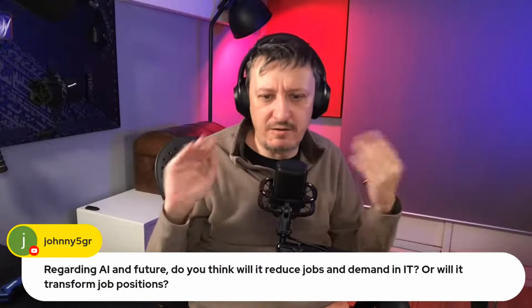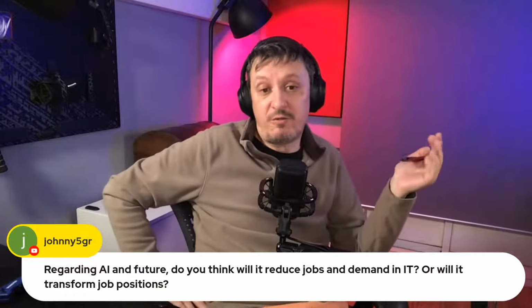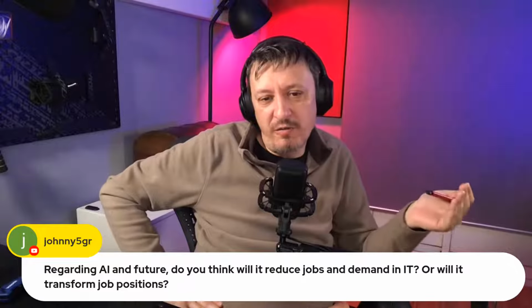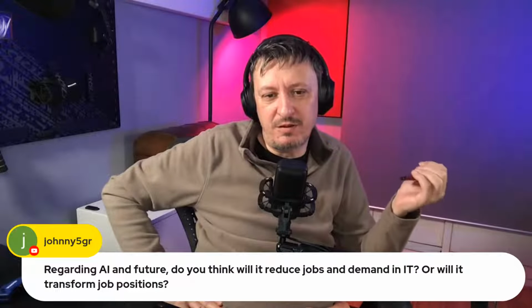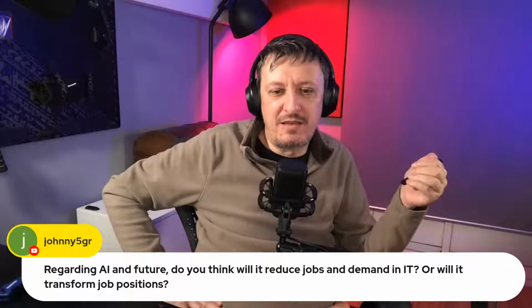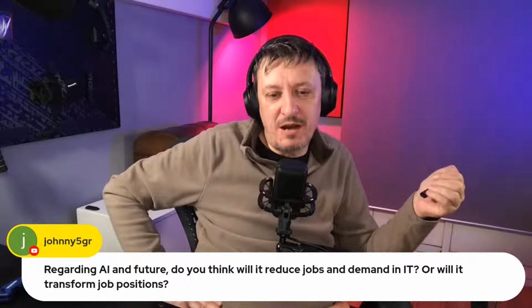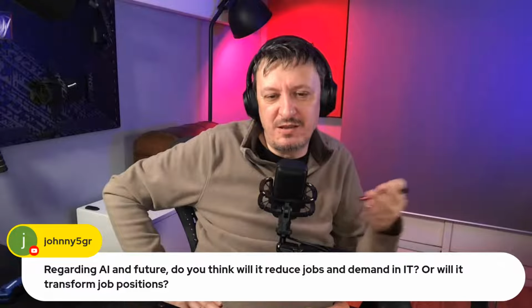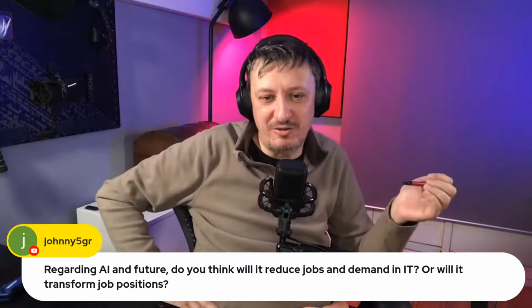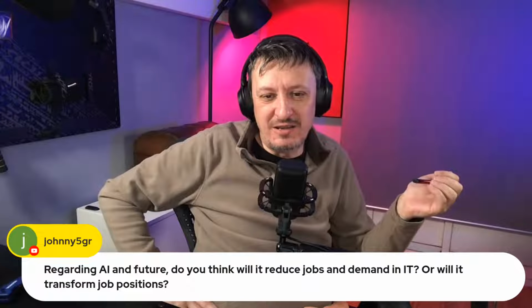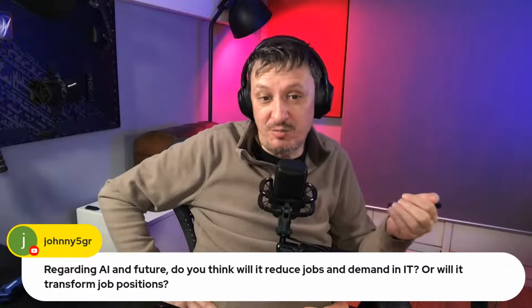And since then, we had quite a few smaller revolutions, or bigger ones. And historically, that meant not fewer people being needed, but people doing more. Since Henry Ford started revolutionizing the car industry, it's not that fewer people started working for him. Quite the opposite, more people.